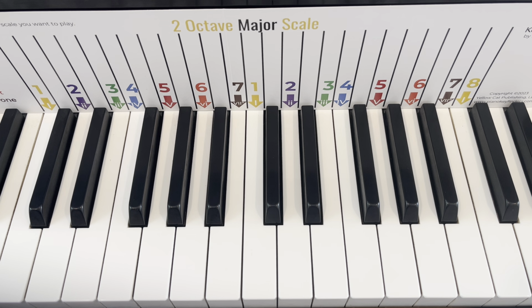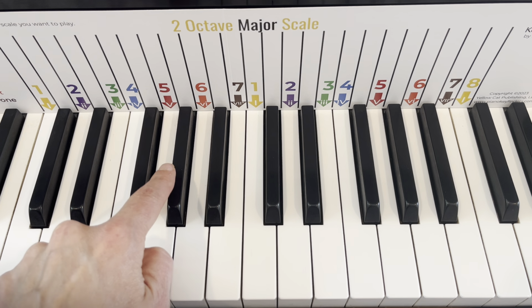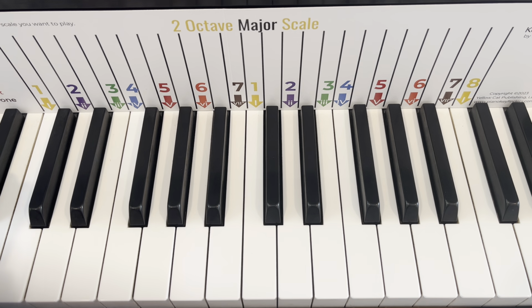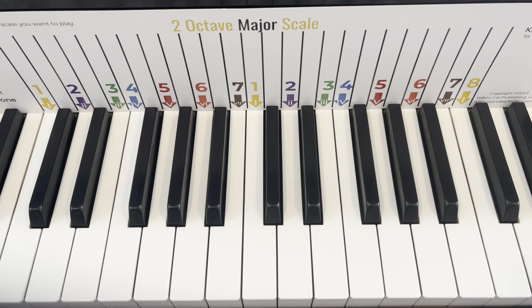So what I have here in front of you is a 2-octave major scale. The major scale is the white key pattern based on going from C to C on a piano keyboard. The white key pattern skips a black key here, here, here, here, and here. And this is a 2-octave scale, so you're missing these groups of 2 and 3 black keys.